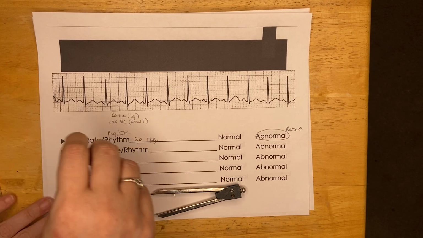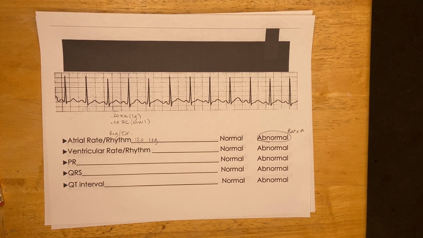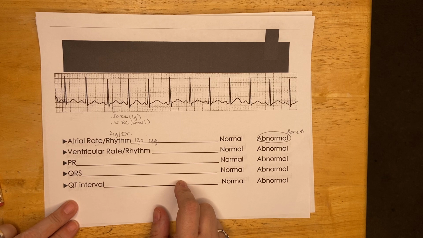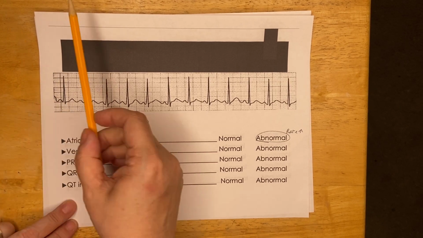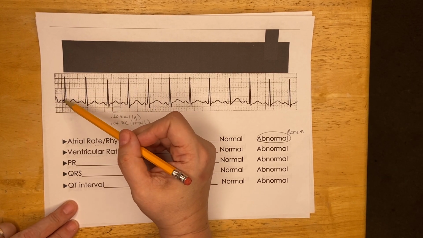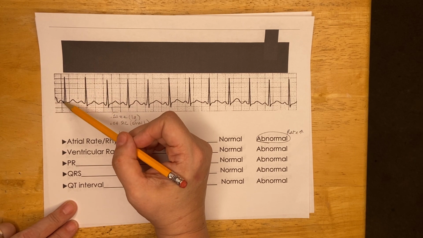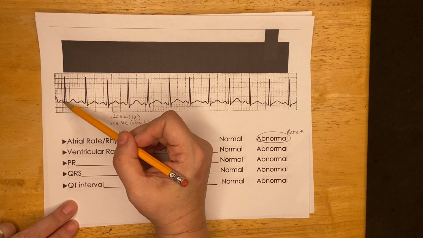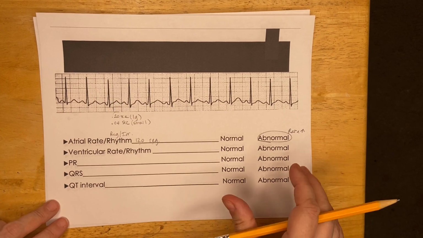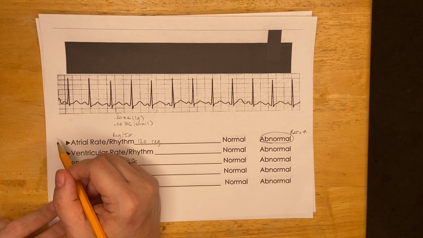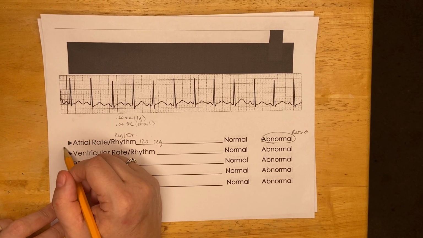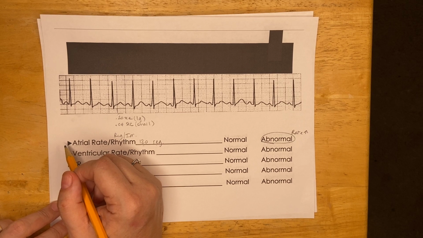Now it's time to look at the ventricular rate and rhythm. Same deal. I'm going to count the R waves. In lead 2, the R is the first upward deflection from the baseline after the P. Most QRSs don't have a Q. We'll talk about that later in the semester.